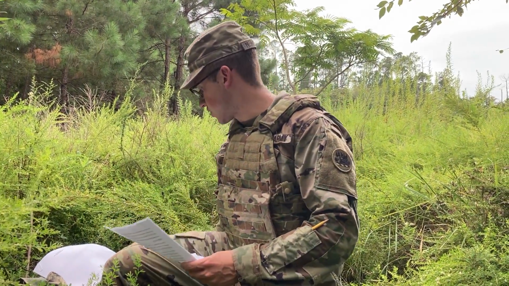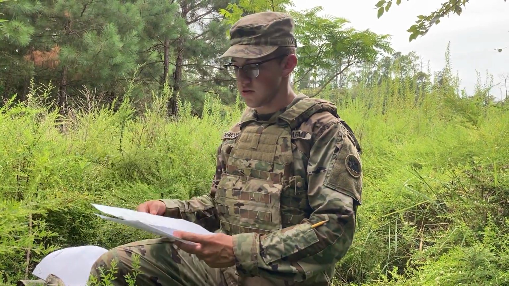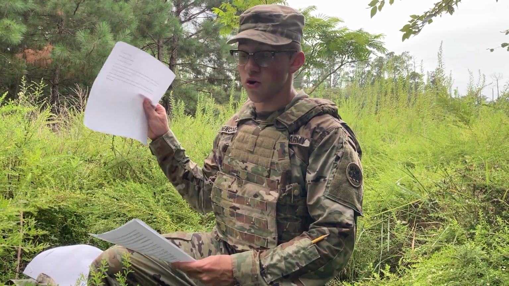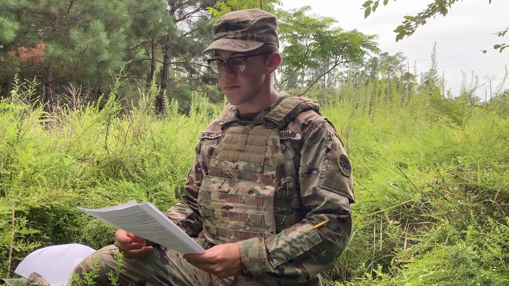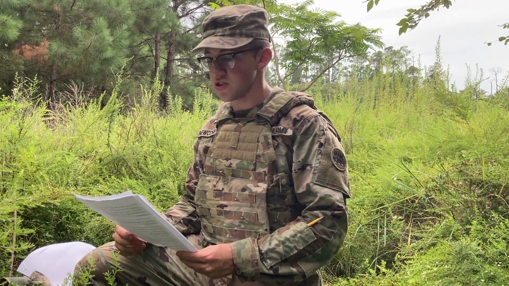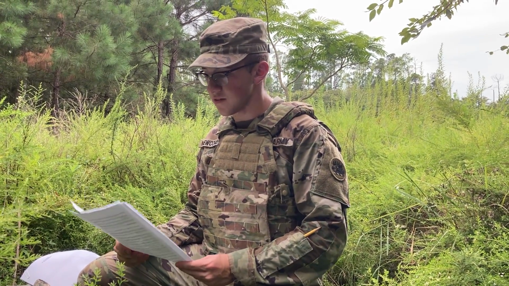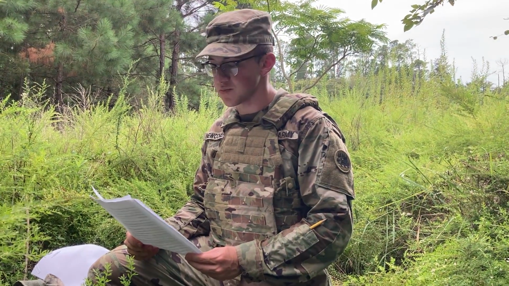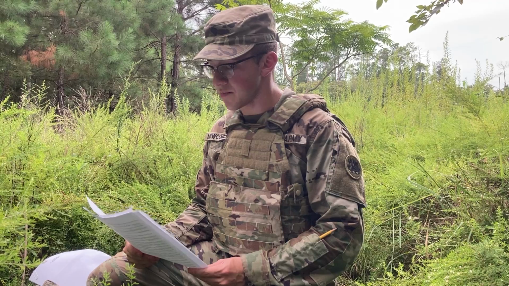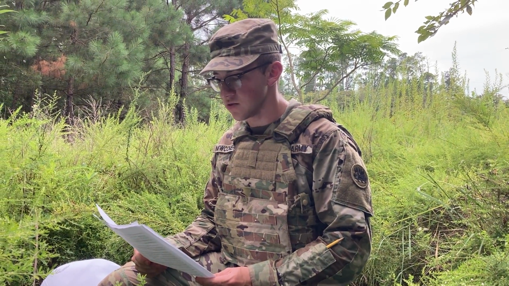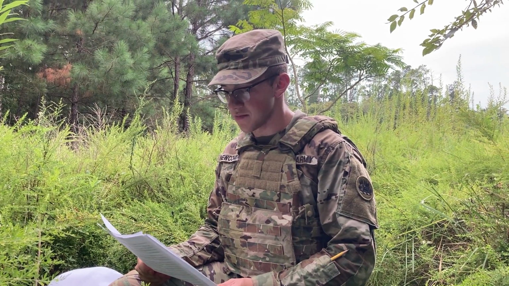So I'll go ahead and read you the task conditions and standards. So those are all right here. Your task is to measure distance on a map. Your conditions: you are the member of a squad in a field environment and must find the distance between 2 points on a map. You have a 1 to 50,000 scale map, a strip of paper, a pencil, and you have been given 2 points on the map.